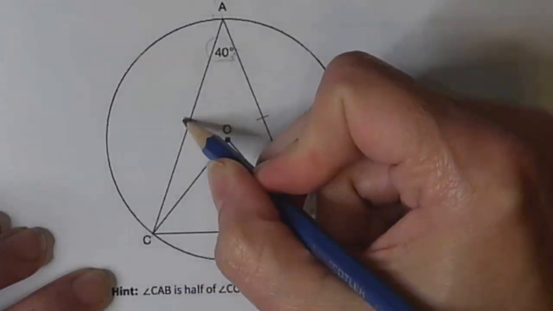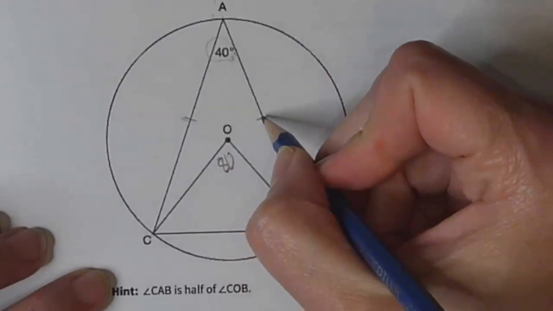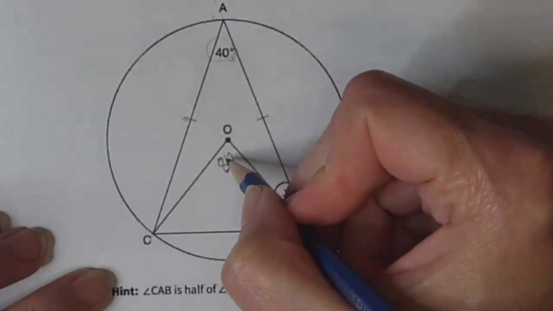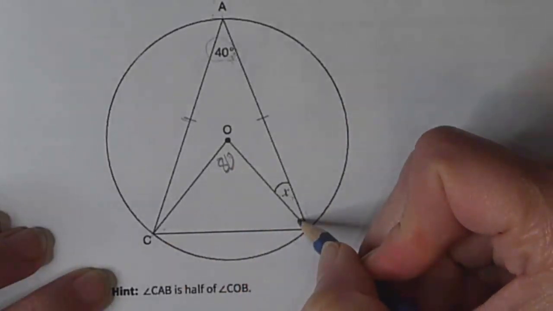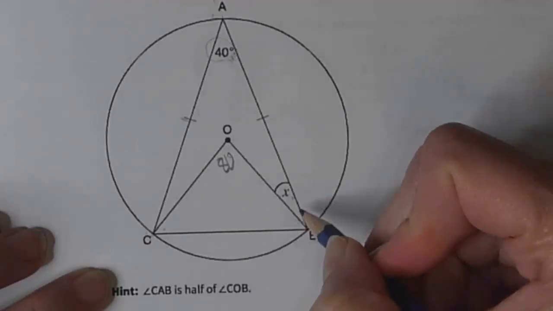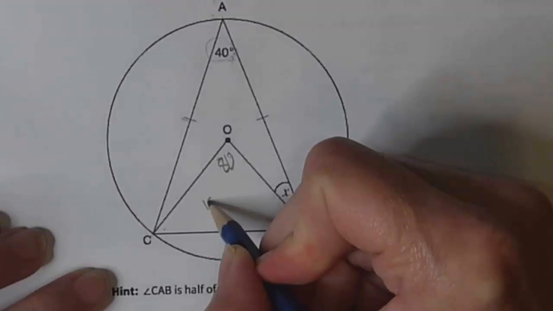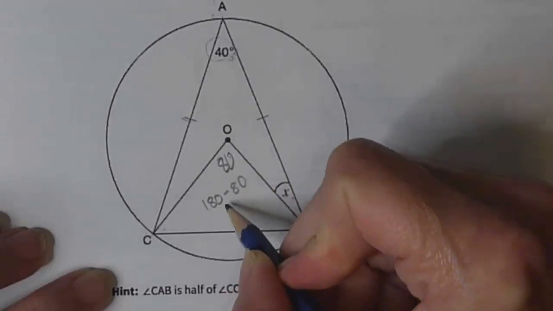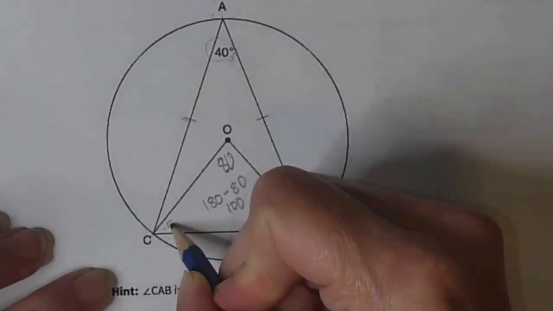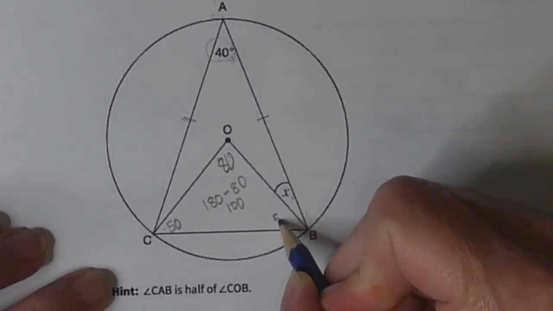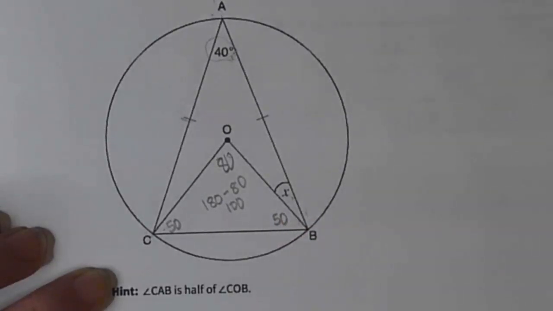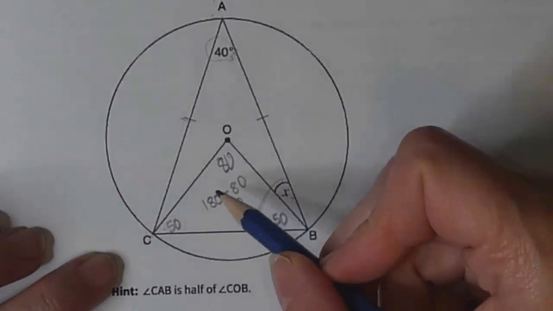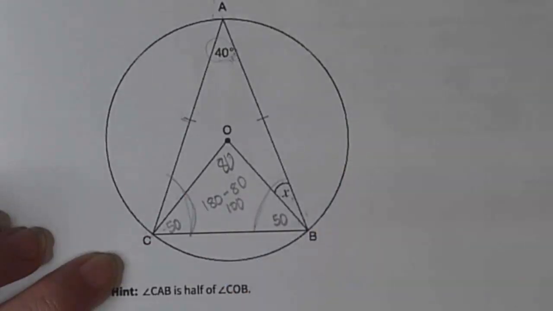Okay, and we know that these sides here are equal, right? So if that is 80, and we know the law of inside triangles, right? So 180 minus 80 is 100. So this has to be 50, and this has to be 50. Okay, so then these are obviously going to be equal to these.